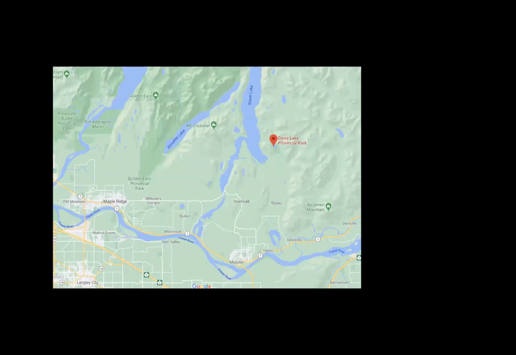I should say it's been found in Malcolm Knapp Park, just above Maple Ridge, and also there's a location near Cultus Lake. So it was known in a couple of sites. One of the sites where it was known is Davis Lake Provincial Park. So here you see where it is. We're north of Mission. This is a very out of the way, obscure park. You have to go part of the way on a logging road.